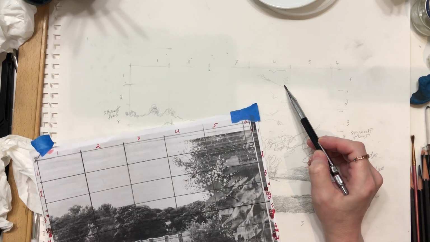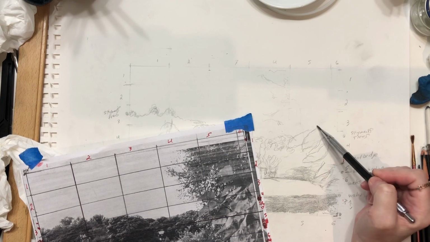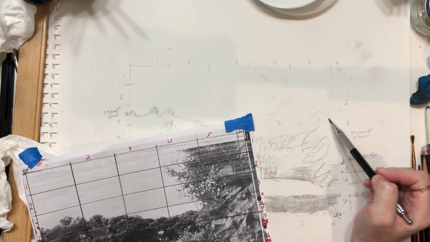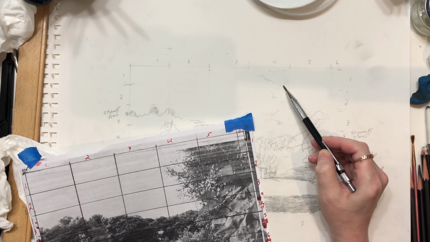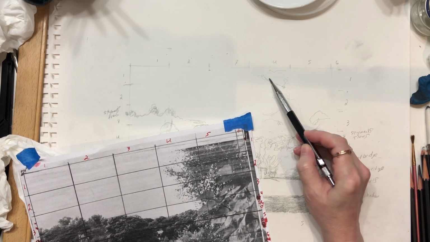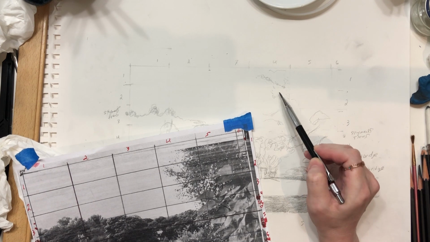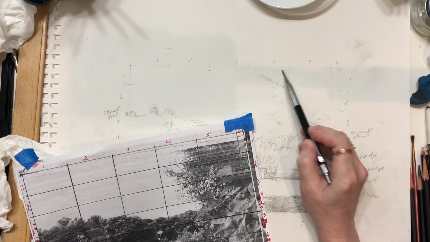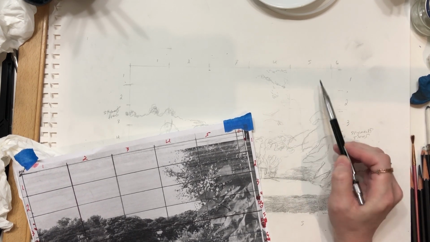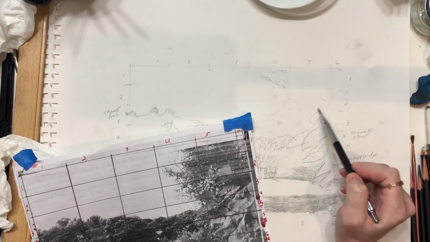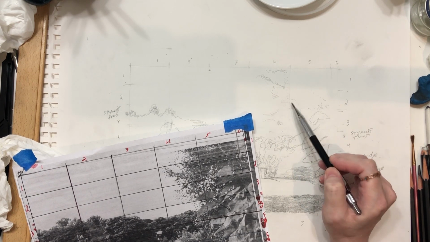This is pretty light too, but it's darker than these leaves and this plant over here. So I'll have to darken it up. I am actually just going to use stippling because that is a very beautiful pattern and it shows what the leaves look like, and then it gets a little darker over here.